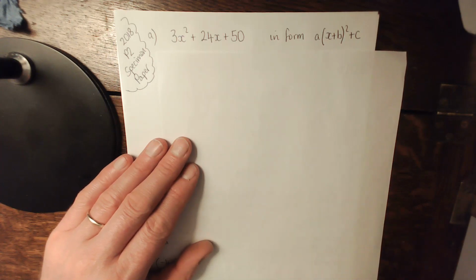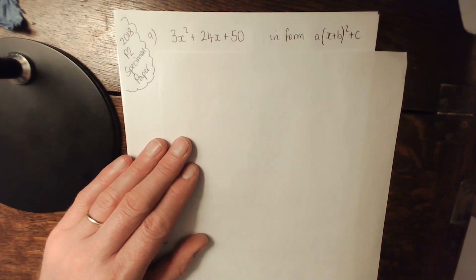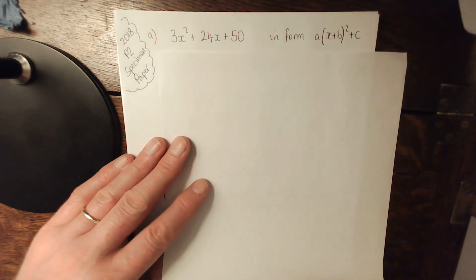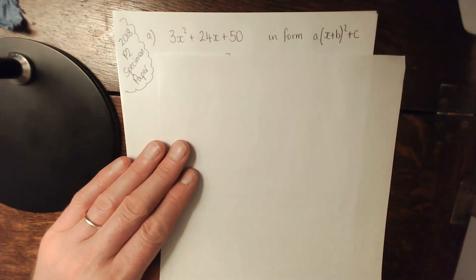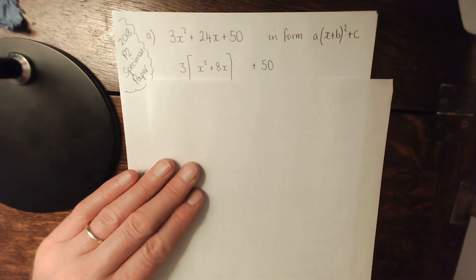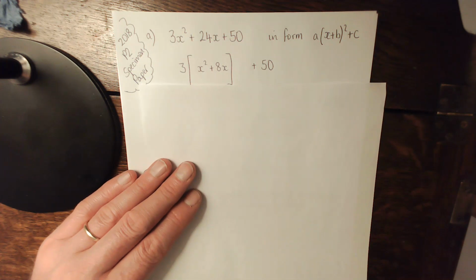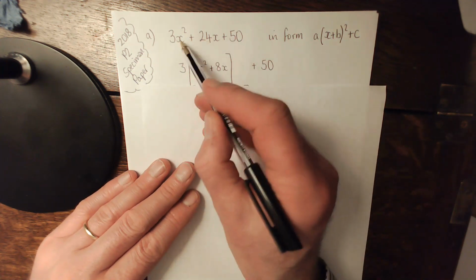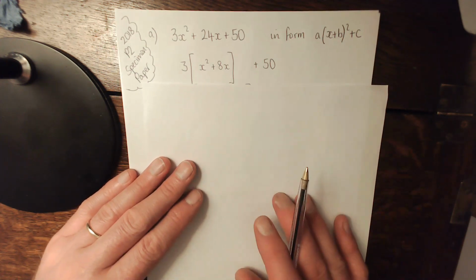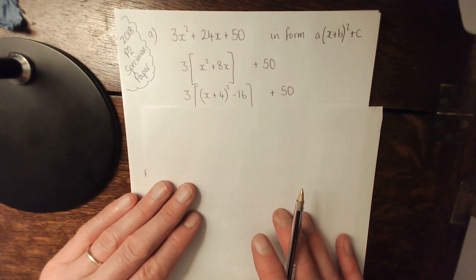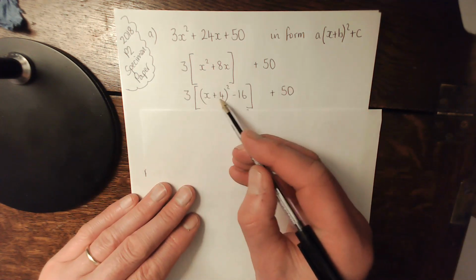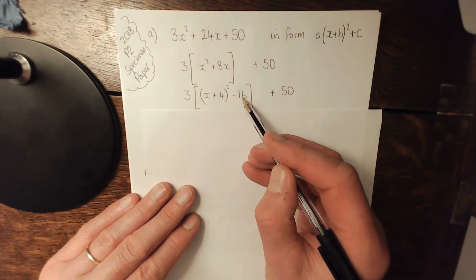This is a question asked of me, from the 2018 Paper 2 specimen paper for Higher, and you're asked in part A to complete the square. I've just done some examples of this to give you a wee heads up. It's a good question. I take out a common factor of 3 from the first two parts of my trinomial. I then complete the square within that, which needs correcting with a minus 16.